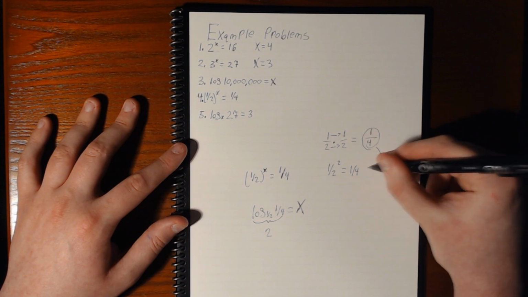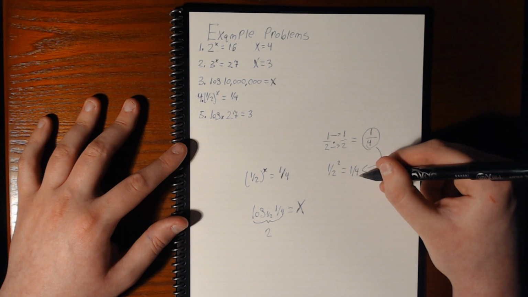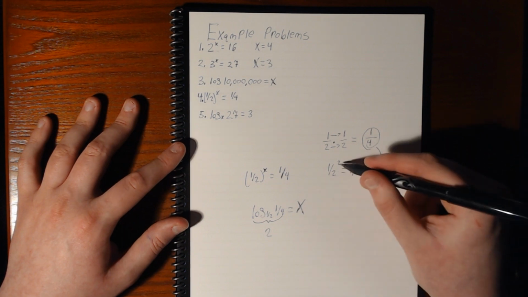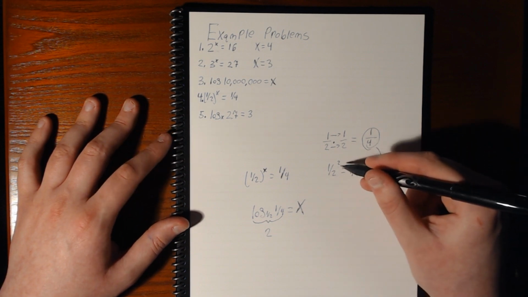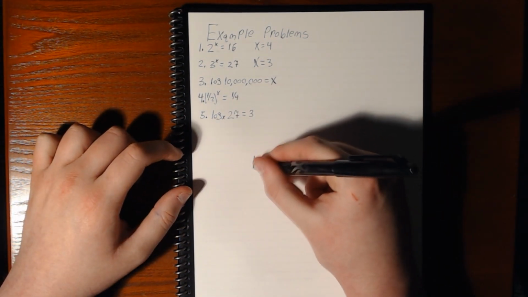And if we look right here to our answer to the problem, we have 1/4 here so that we know that x does equal 2 and that this works. And then finally, we got this problem right here. So let's go ahead and blow it up a little bit.